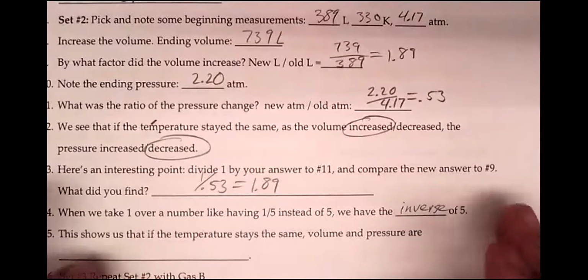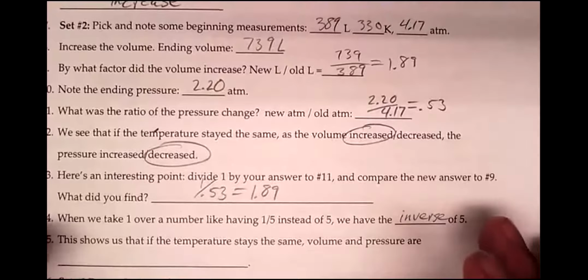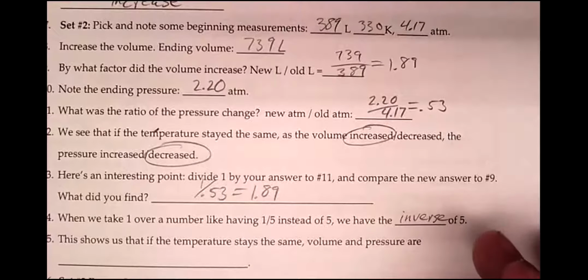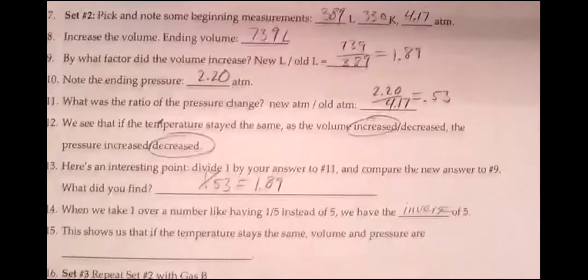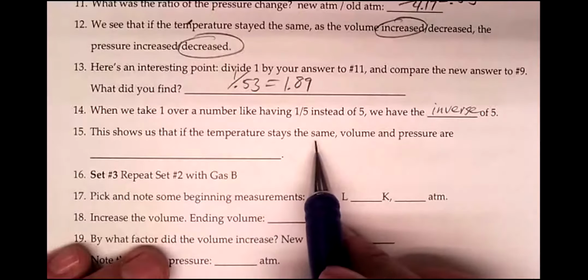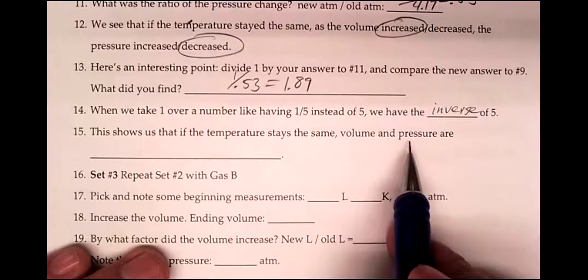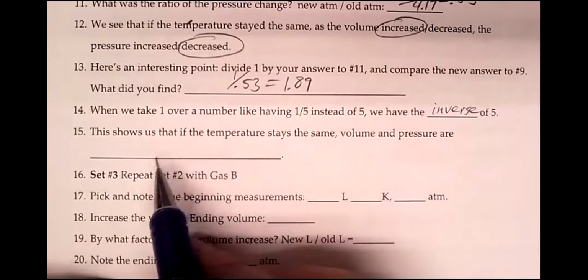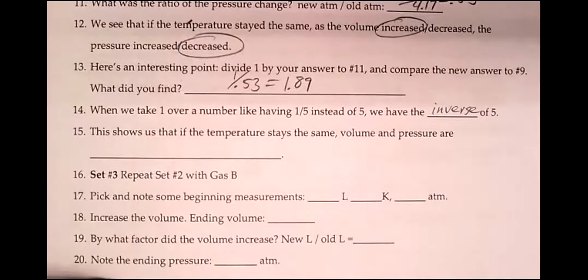Okay, you're right. The reciprocal would work too. I was hoping somebody would say inverse because that lets me use that same word for 15. This shows us that if the temperature stays the same, volume and pressure are inverse what?